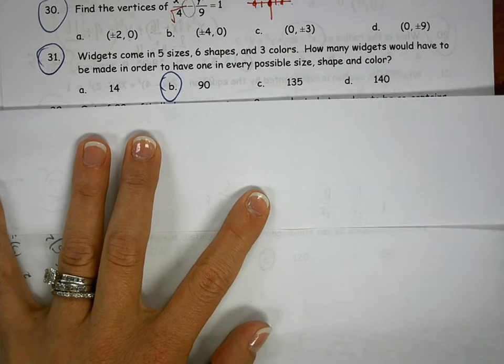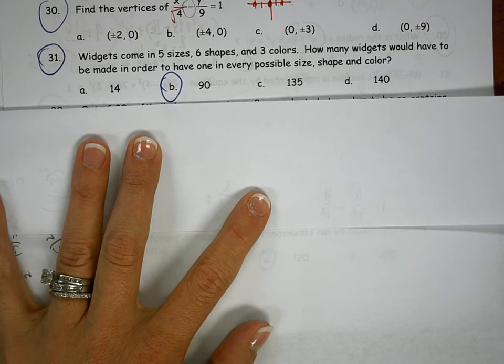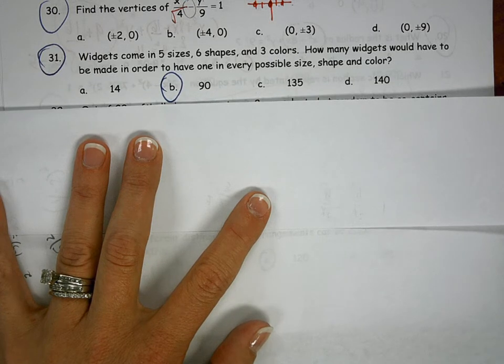Widgets come in 5 sizes, 6 shapes, and 3 colors. How many widgets would have to be made in order to have one in every possible size, shape, and color? With one like this, all you're doing is multiplying each of your options together. So 5 times 6 is 30, and 30 times 3 is 90. Questions?